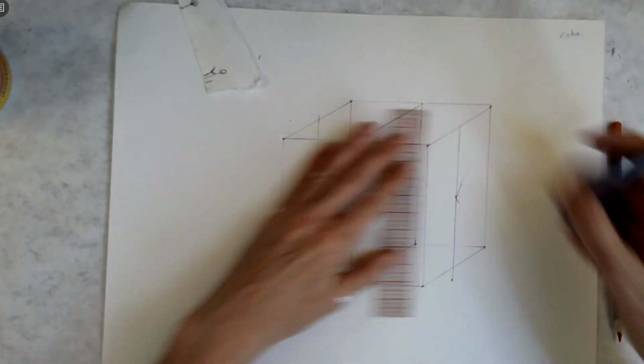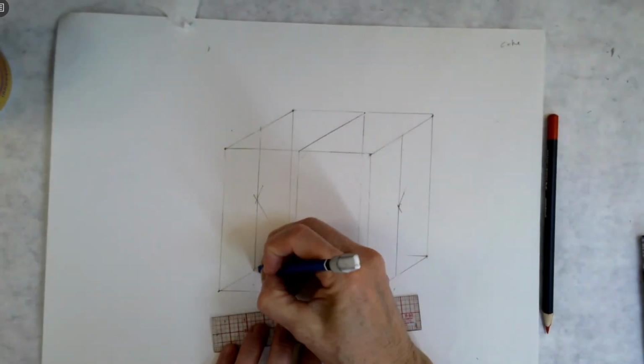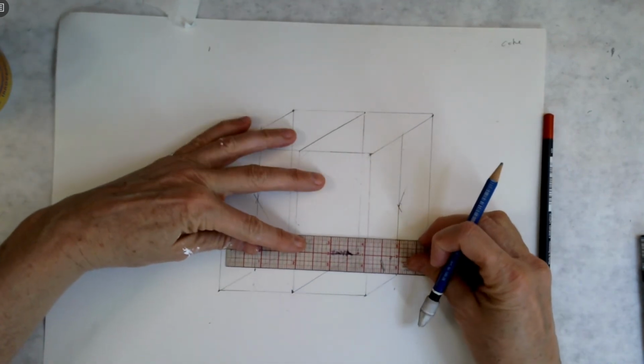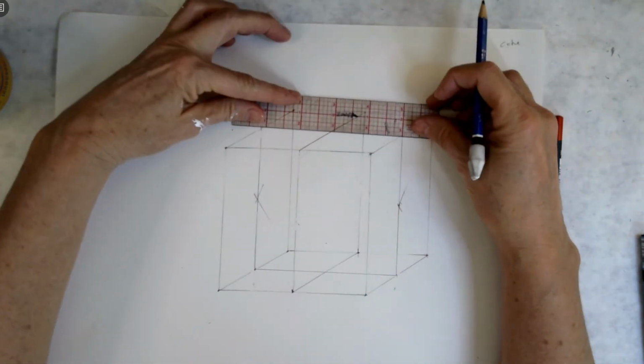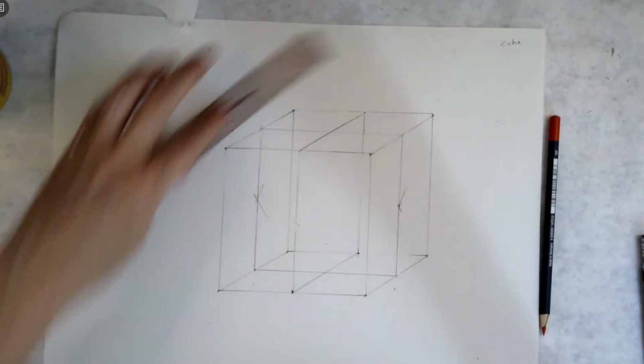Connect those points. So now I can connect the bottom of the right side with the bottom of the left side. And the top of the right side with the top of the left side.